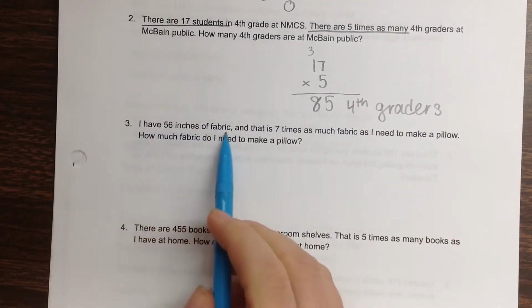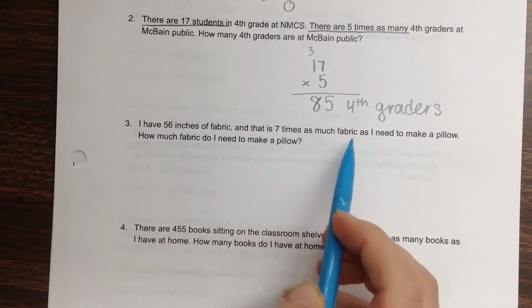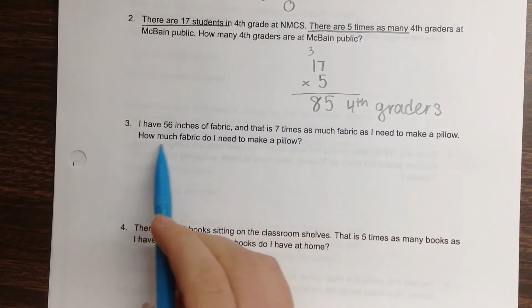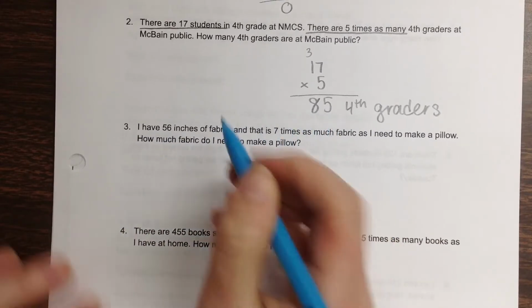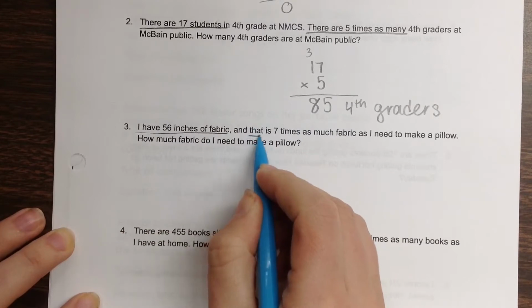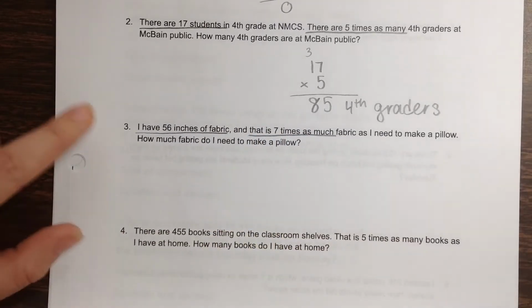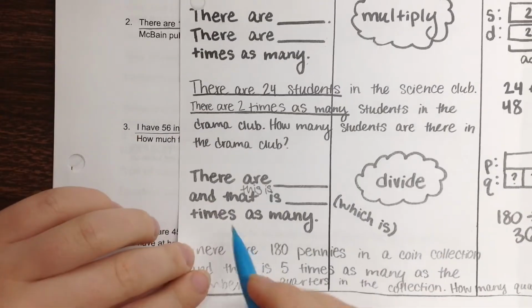I have 56 inches of fabric, and that is 7 times as much fabric as I need to make a pillow. How much fabric do I need to make a pillow? Okay, so I have 56 inches, and that number is 7 times as much. Now, it's kind of hard to see, but that follows this pattern.